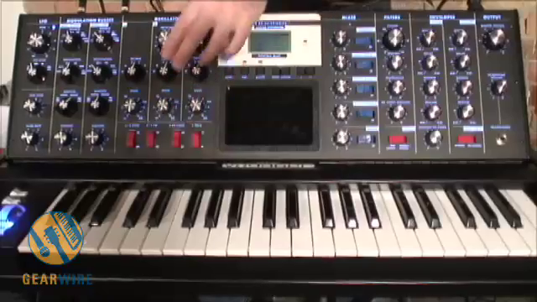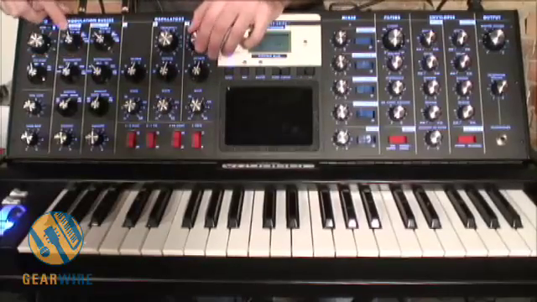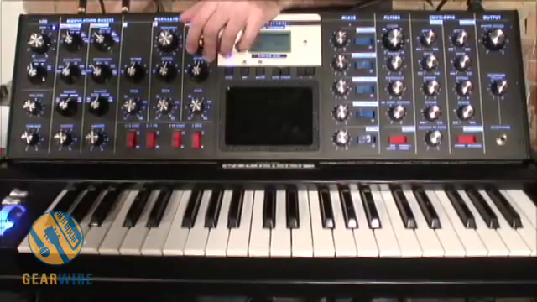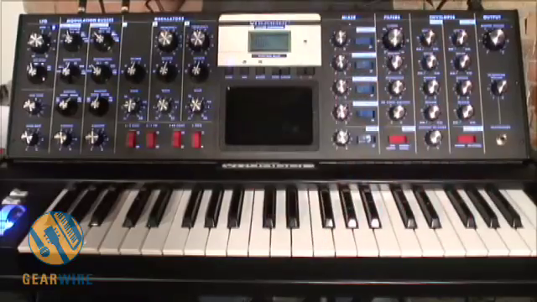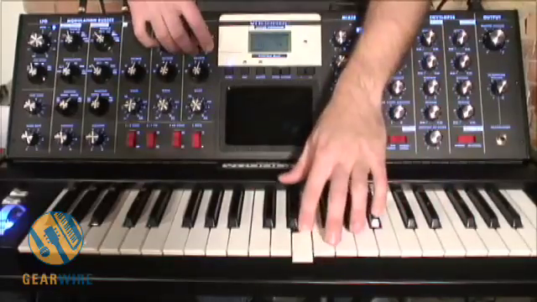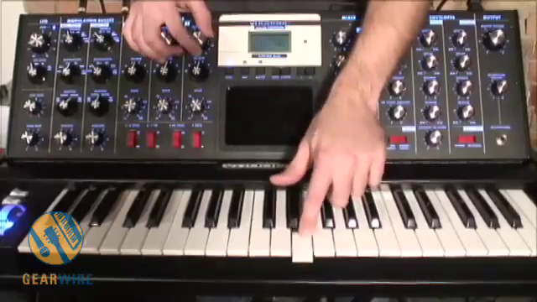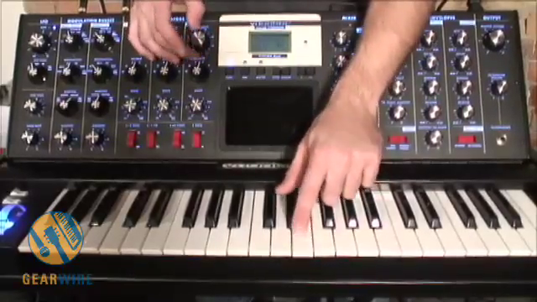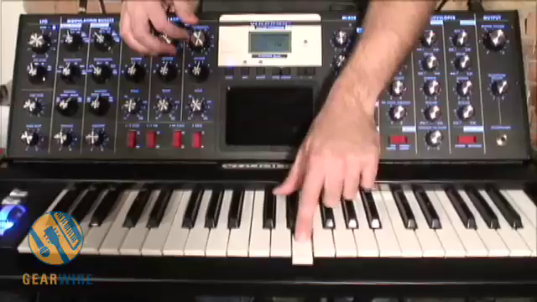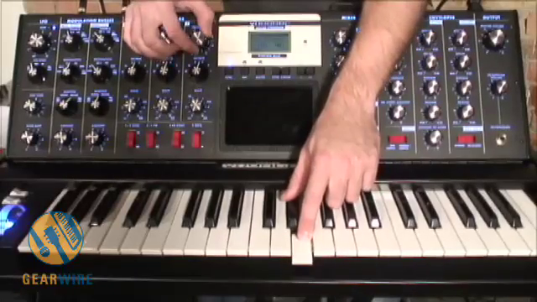Let's keep it off real quick and switch the source of the mod wheel to oscillator 3. So we're in drone mode. Now check this out. We get the full range of frequency control now.